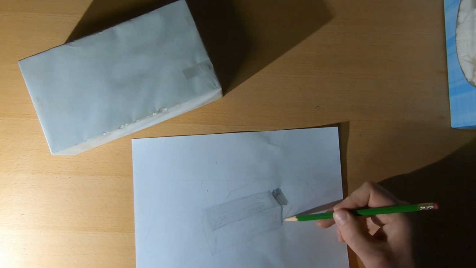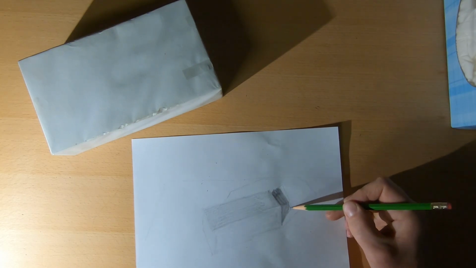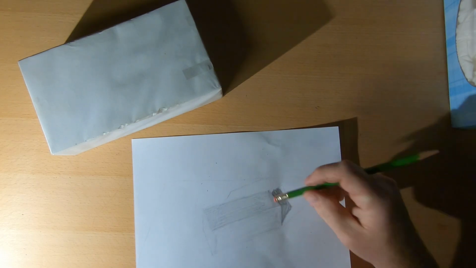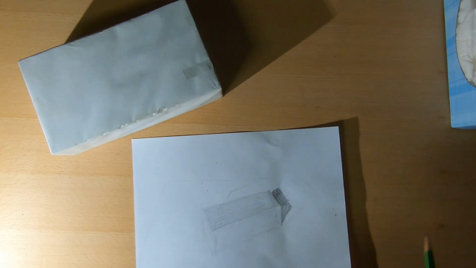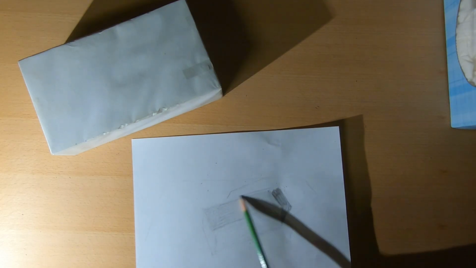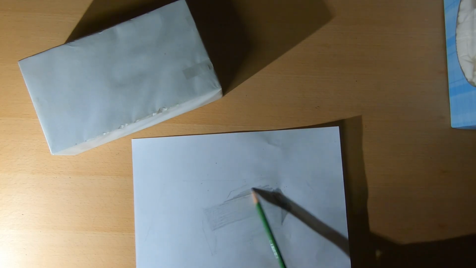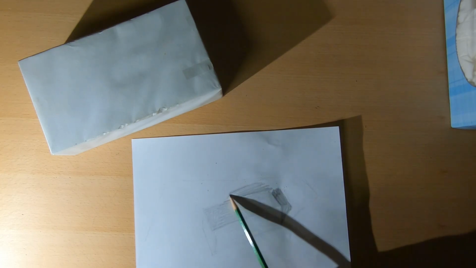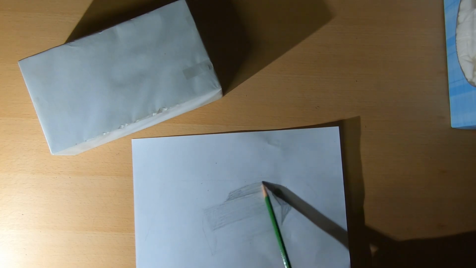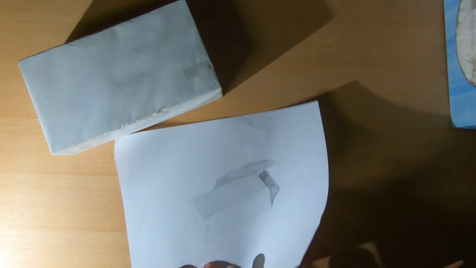And depending on your objects, like when we start with the ball, or depending on your surface, you may have some light reflecting back up onto that object that you're drawing. Just depends on the surface. If the surface that you're sitting on is a little reflective, some of that light might bounce back up onto the object. This kind of depends on what the object is.